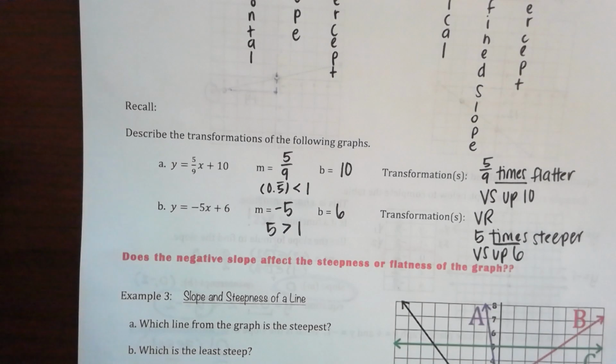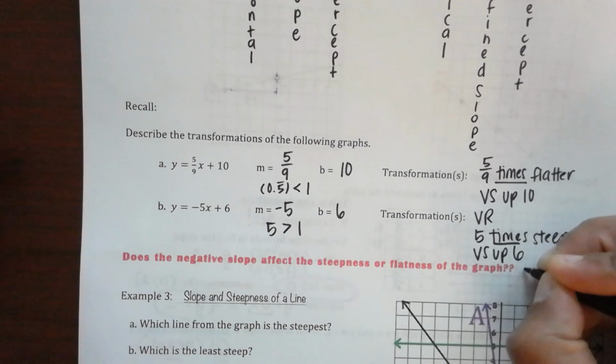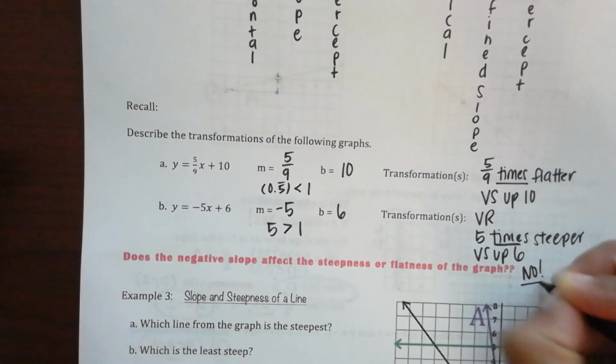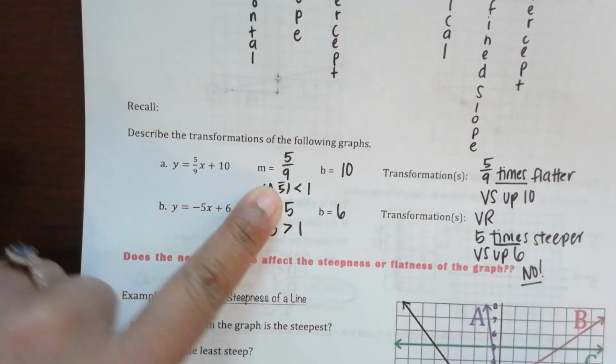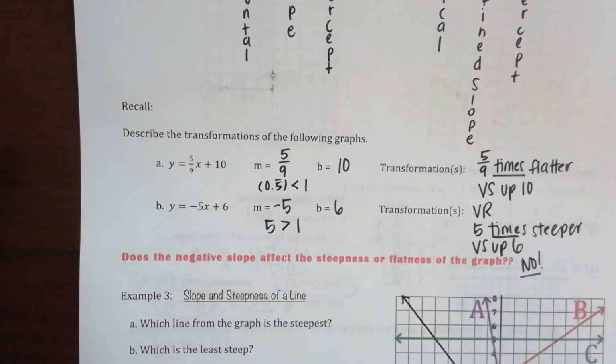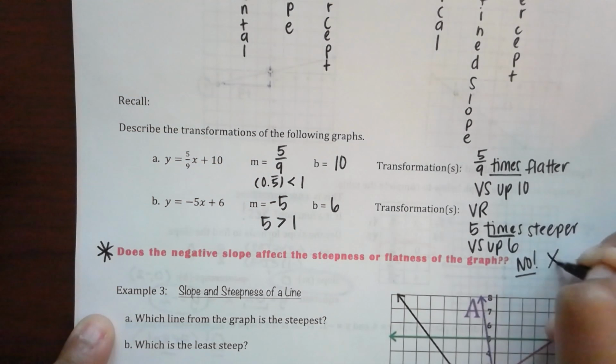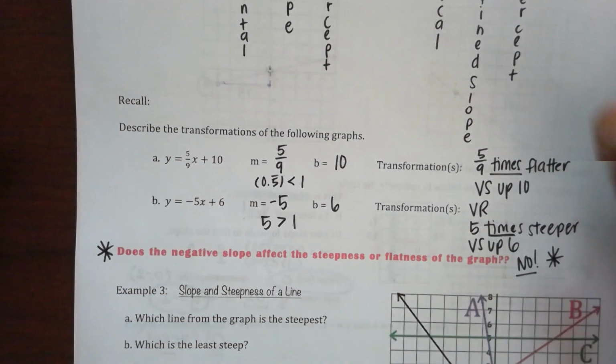So, does the negative slope affect the steepness or flatness of the graph? Yes or no? No. Because didn't I hide the negative and compare a positive 5 because I took the absolute value? So does it have anything to do with it? No. That's a big thing to know. Any questions there?